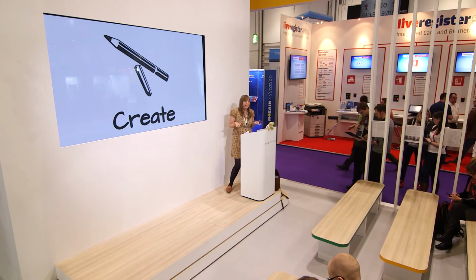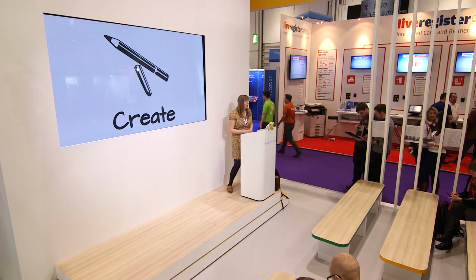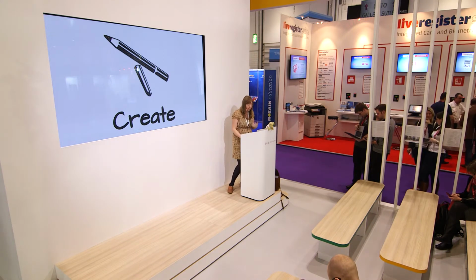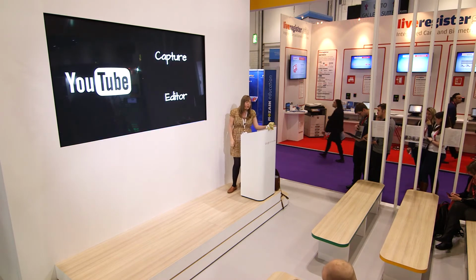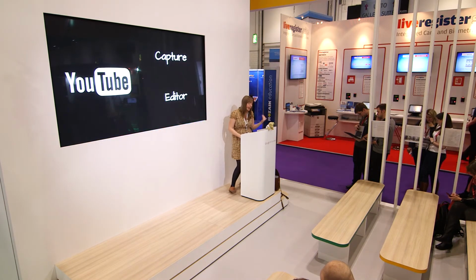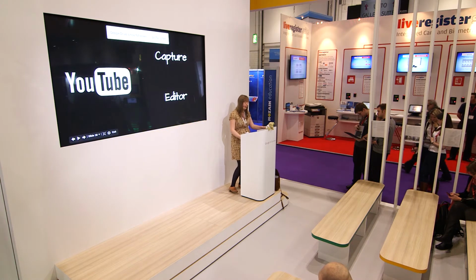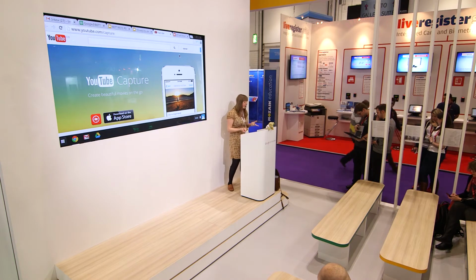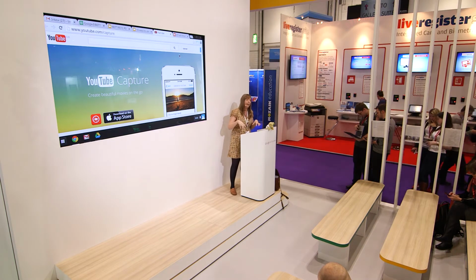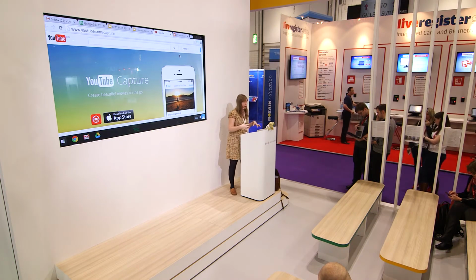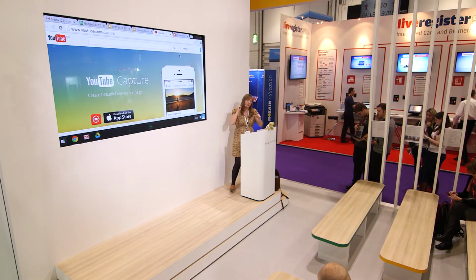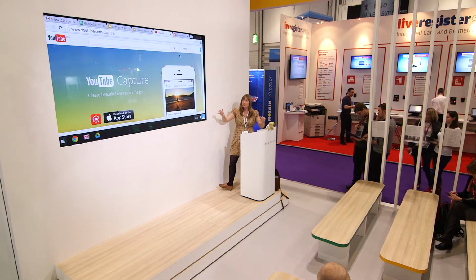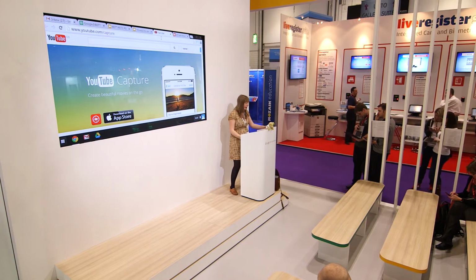So getting creative with YouTube is another way to use it. You may not be aware, but YouTube is not just a site where you can view content. You can actually do a lot more than that. So YouTube have created Capture and Editor. So if I quickly show you Capture. Capture is an app you can download to your smartphone. So if you were going to record anything in your classroom, any content that you want to add to your YouTube channel, you can just press a button and record it. And then it will upload it automatically onto YouTube, which is quite exciting.